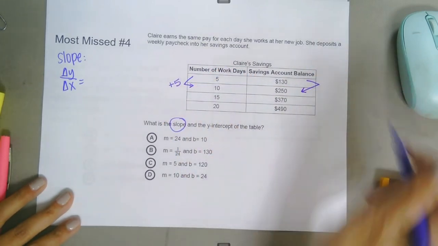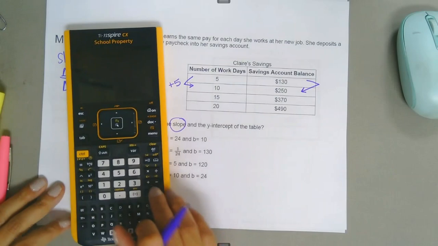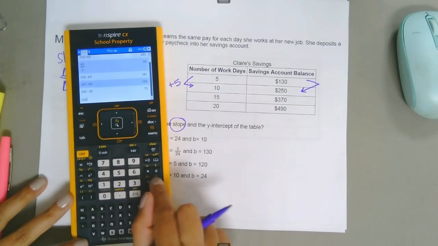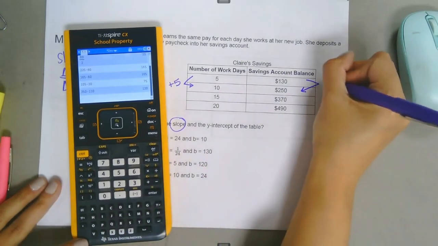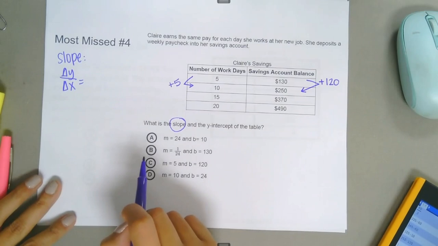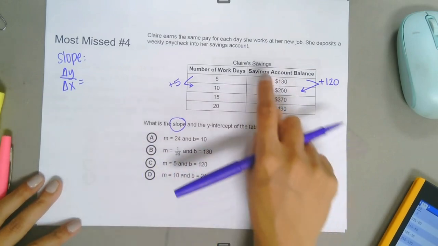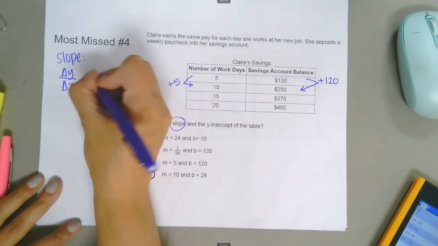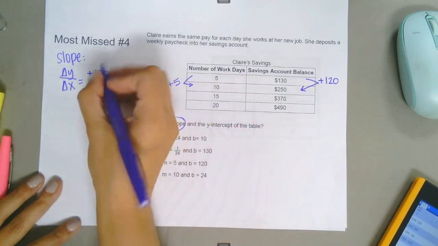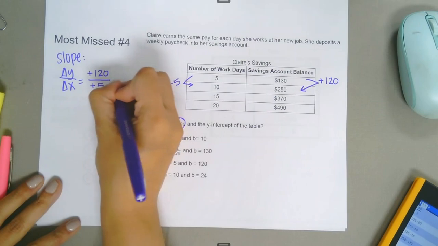And from 130 to 250, I'm going to work backwards, and I'm going to do 250 minus 130. That tells me that I added 120. So my change in y is going to be the account balance, so plus 120. My number of work days will be plus 5.